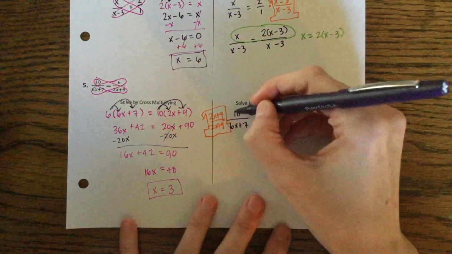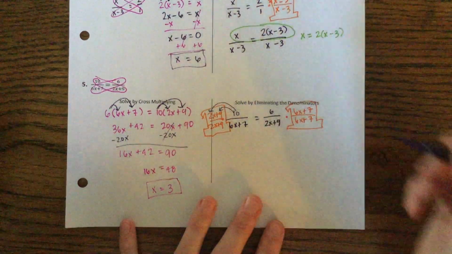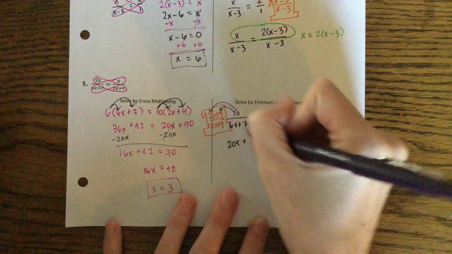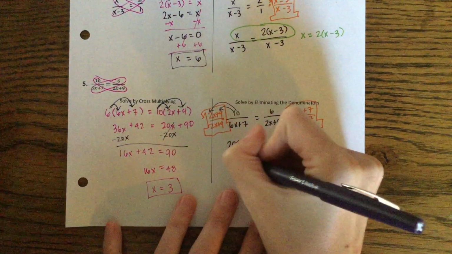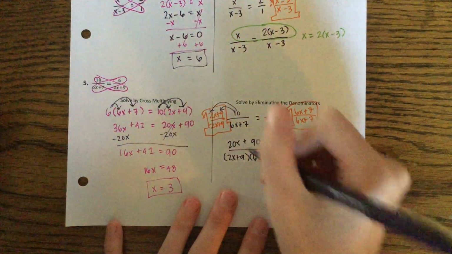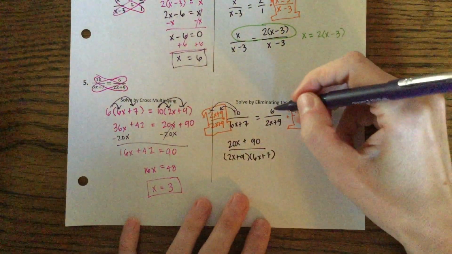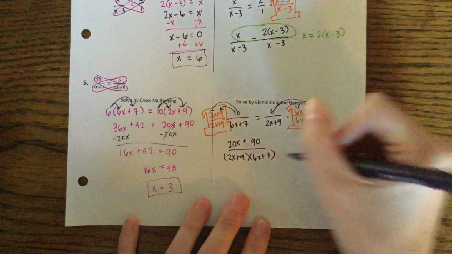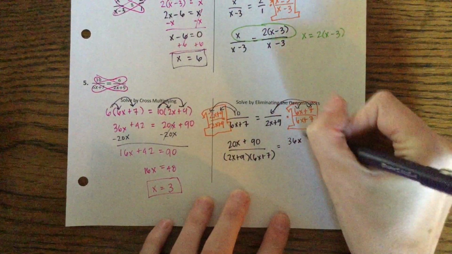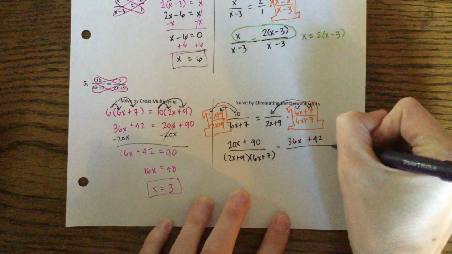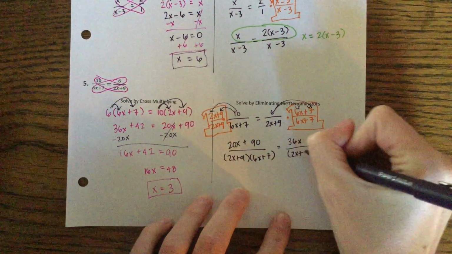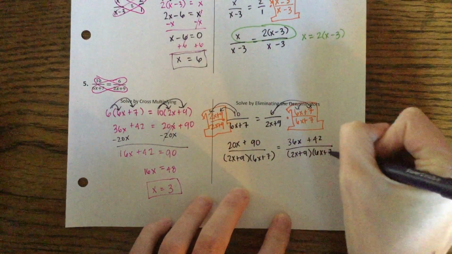So I'm going to go ahead and distribute here, right? So distribute the 10. That would be 20x plus 90 over 2x plus 9 times 6x plus 7. And then I'm going to distribute the 6 as well. So 6 times 6 is 36x. 6 times 7 is 42. And then in the denominator, 2x plus 9 times 6x plus 7.